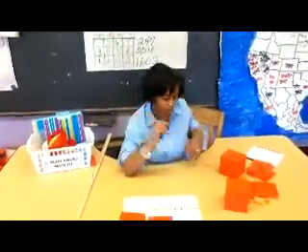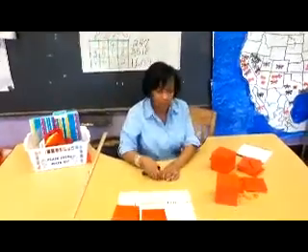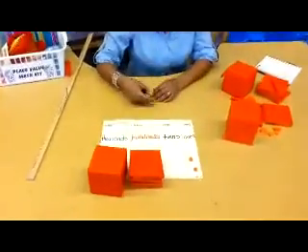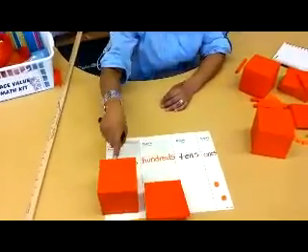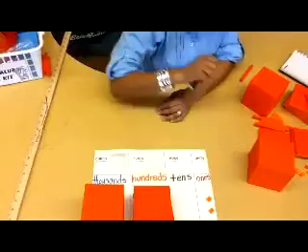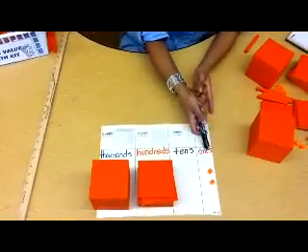Straighten those out. No 10s. And 1, 2, 2 1s. So here we have 1,602. Thousands, hundreds, no 10s, 1s.